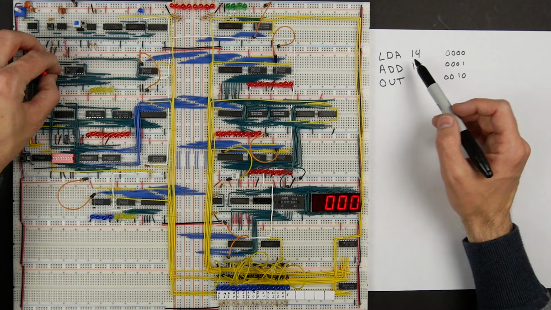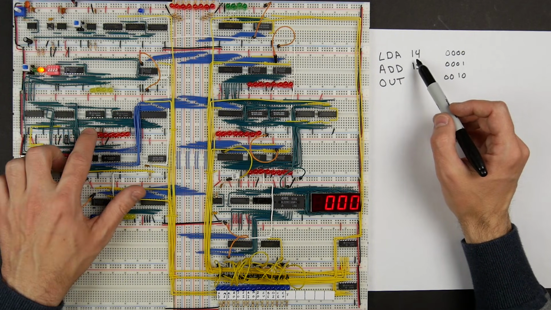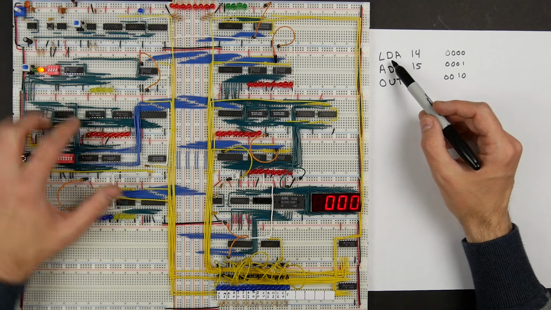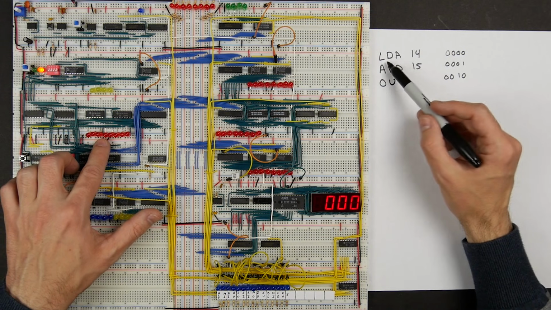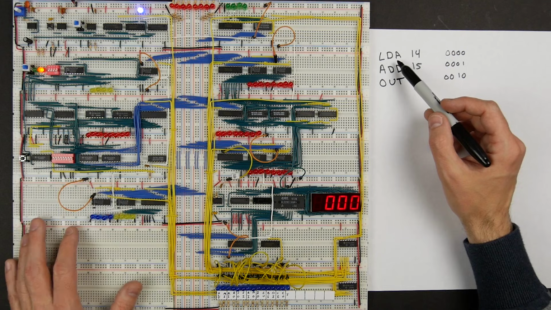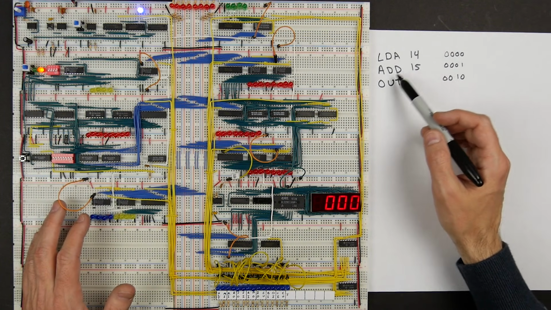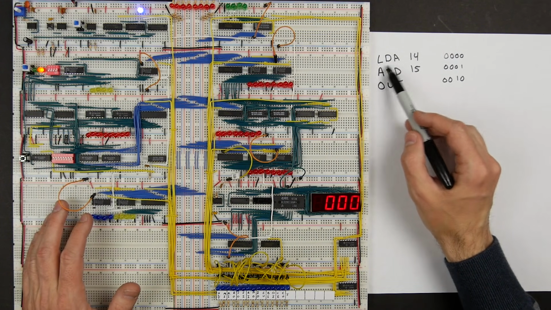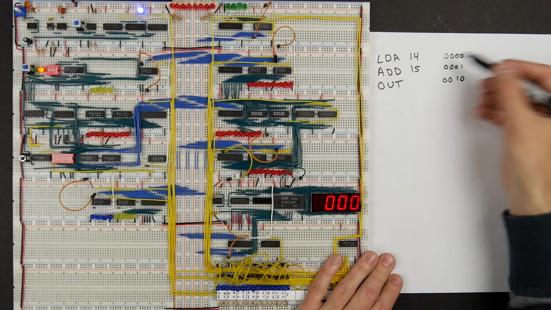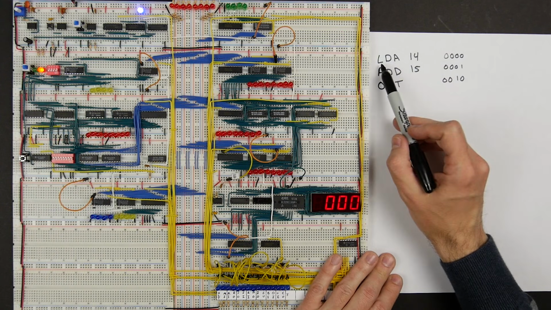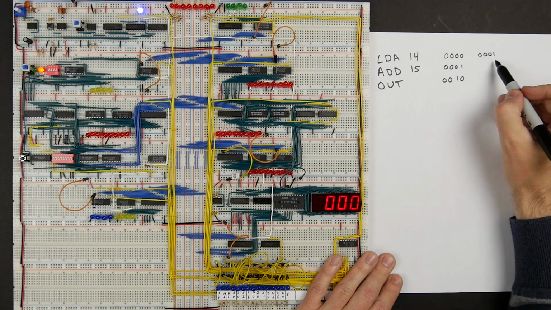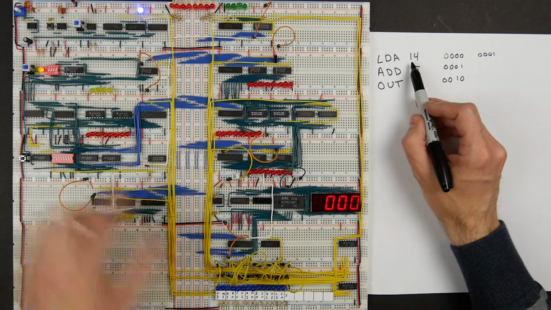But how do we actually put this command load A 14 into memory location 0? Because load A, that's not an 8-bit value. LDA, or load A, is sort of a mnemonic word. And so again, since we're building the computer, we get to make the decision here of what this is actually represented as in binary. Since we get to make up this command, we also get to make up what value it corresponds to. So I'm going to say LDA corresponds to 0001. That's LDA. And so that'll be the first 4 bits.